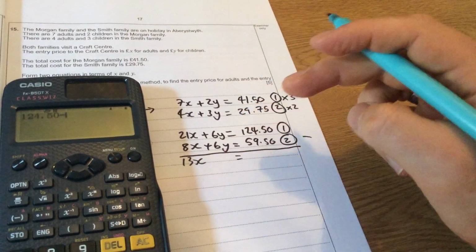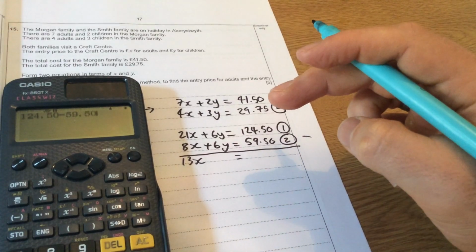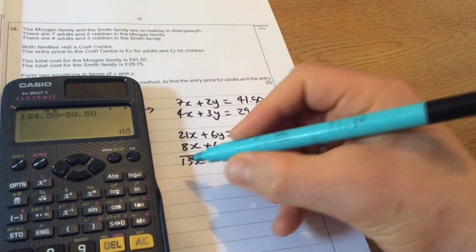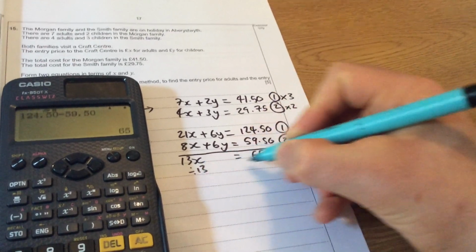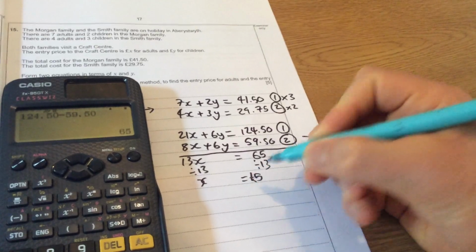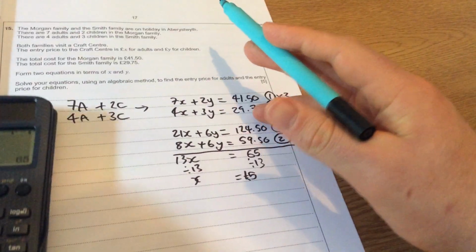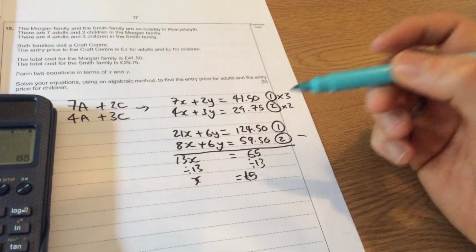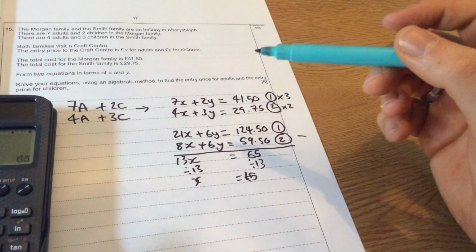124.50 take away 59.50 gives me 65. Now we solve an equation, so we divide by 13. I get an x value of £5. So x was A, remember? X was A. So for an adult, it costs £5 entry. Okay, so we've gone back to the beginning and worked that out.